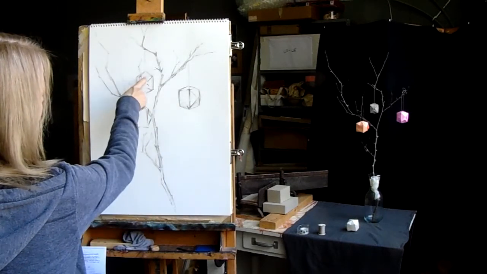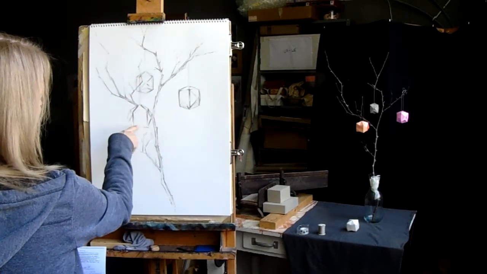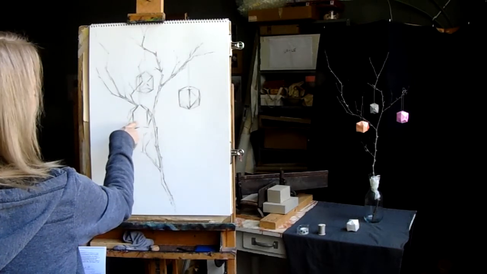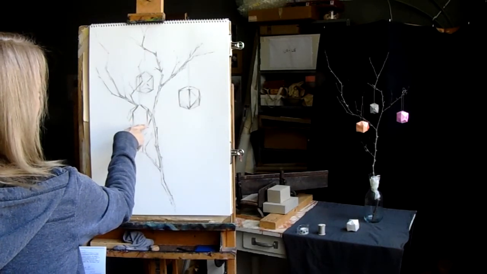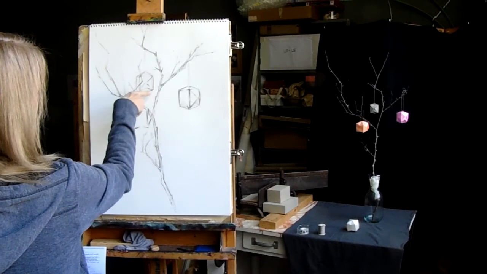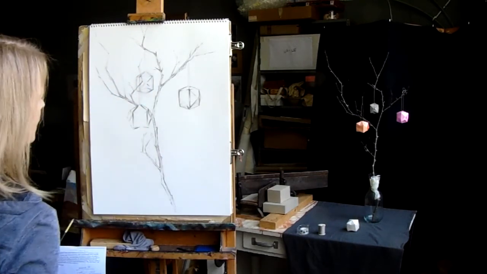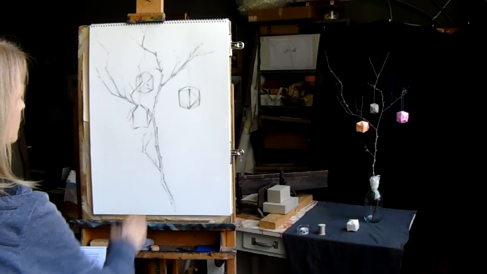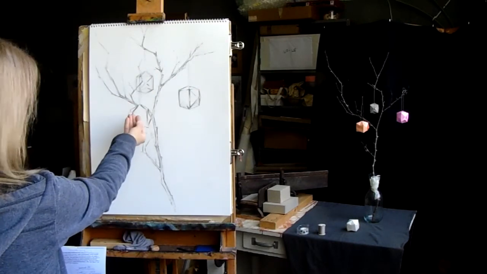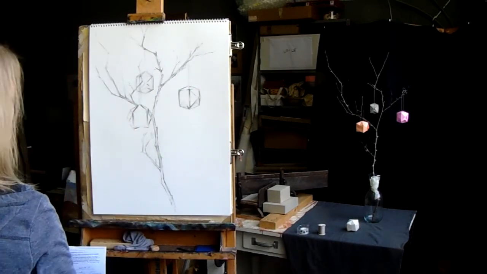And you can see the difference between this balloon and this balloon. Higher contrast, darker lines, thicker lines. This softer, lighter overall, not a lot of variety in it, okay? So that recedes and this comes forward, okay?